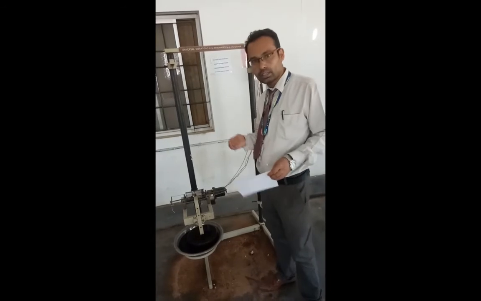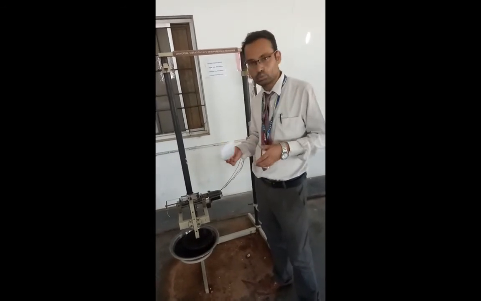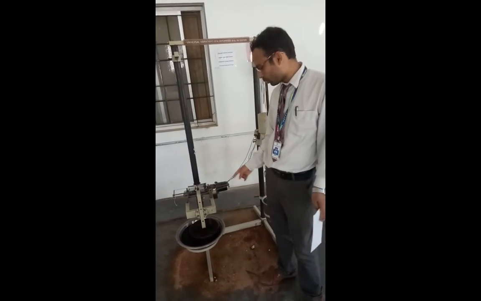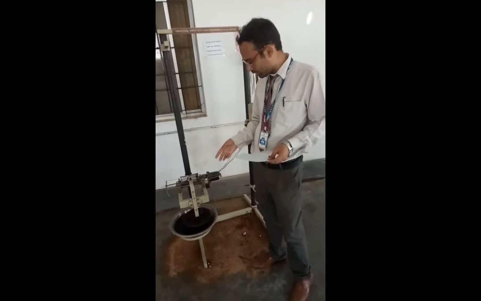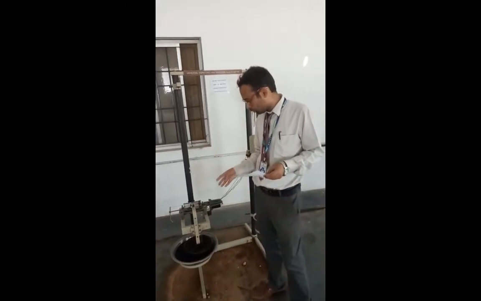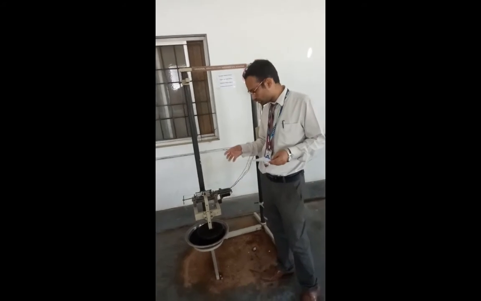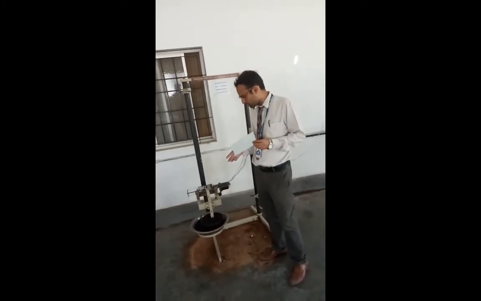Next, how we are going to conduct this experiment is again a similar procedure. In the previous case, the damped torsional vibration, we used oil, which is called SAE oil 6. Here, in the undamped torsional vibration, we are not using any oil. So without using oil, we are going to plot the vibration graph.